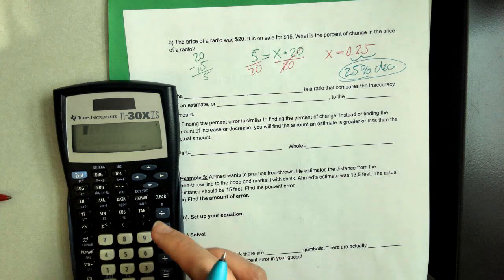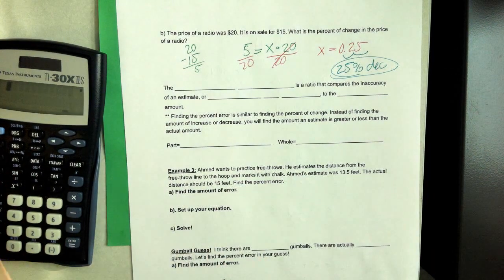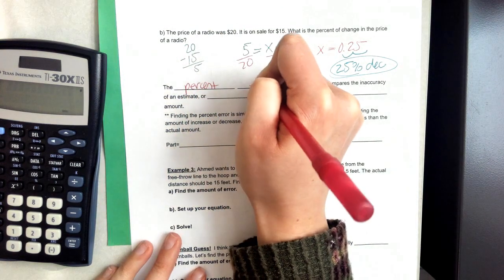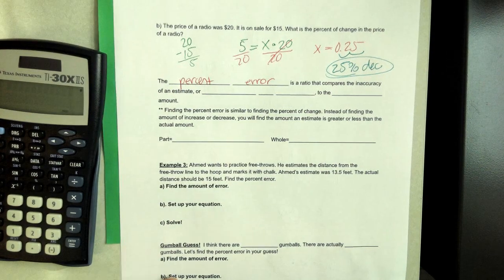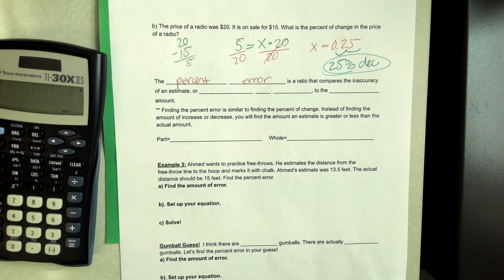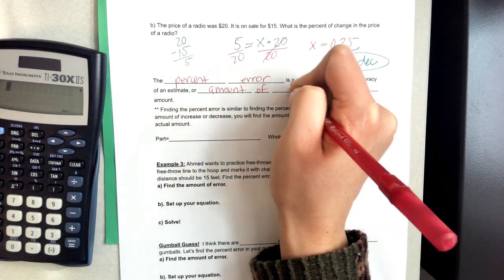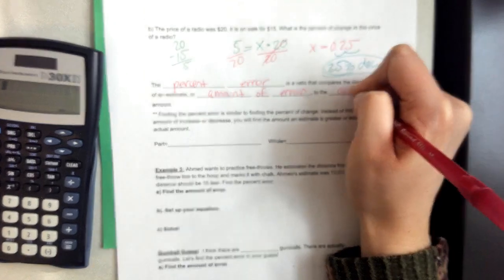Okay, the other thing we might talk about is percent error. And that's very similar to percent of change, but this time the ratio is going to compare the inaccuracy of an estimate or the amount of error to the actual amount.